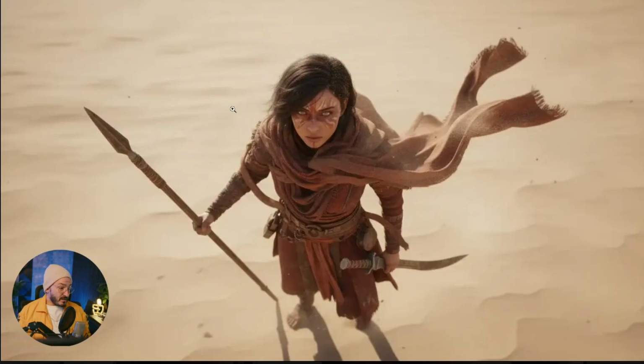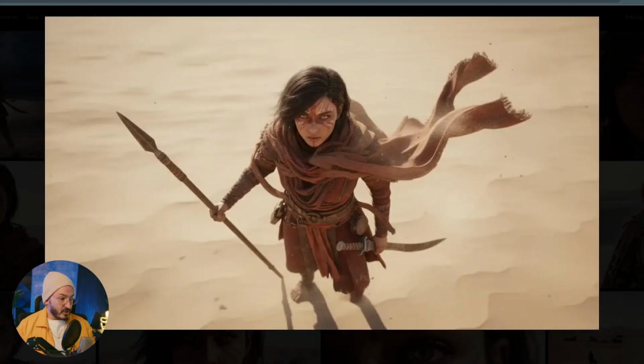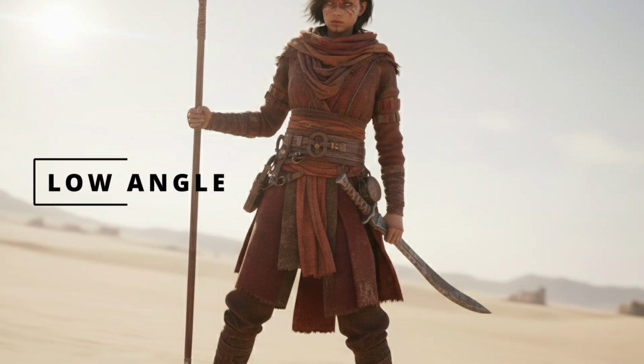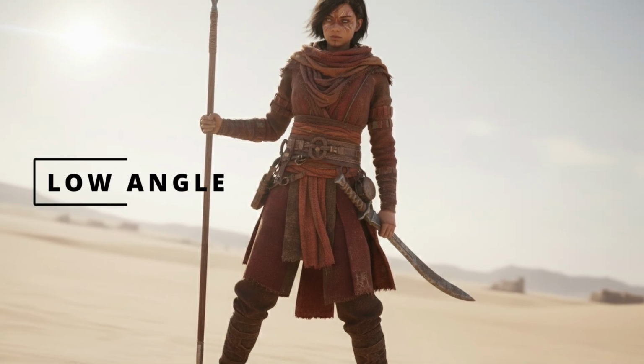So this angle is nice. We got the scarves, we got the weapons, we got the hair. She looks the same, and we got pretty much everything. The haircut looks the same, everything looks the same, so that's perfect. This one is very nice.